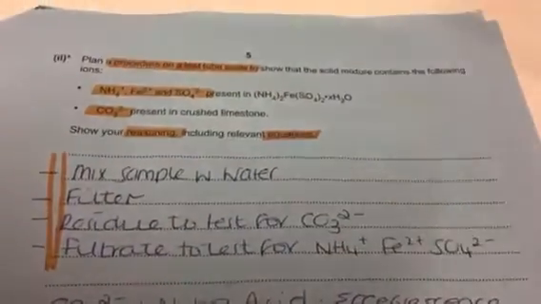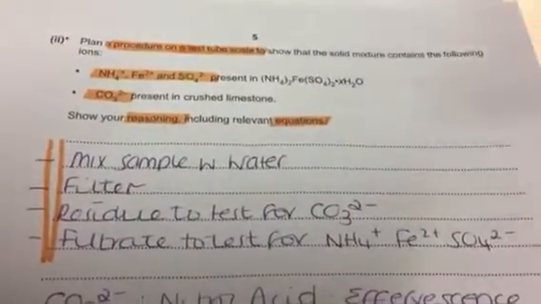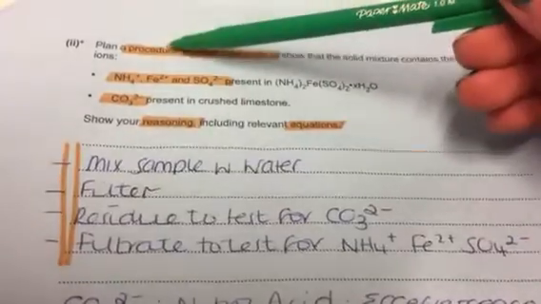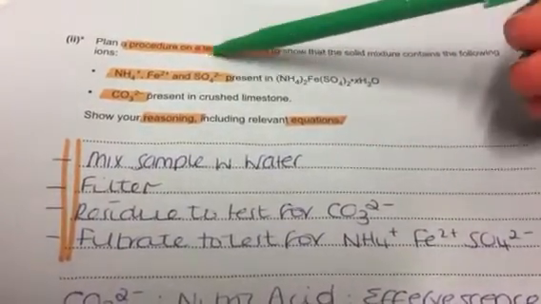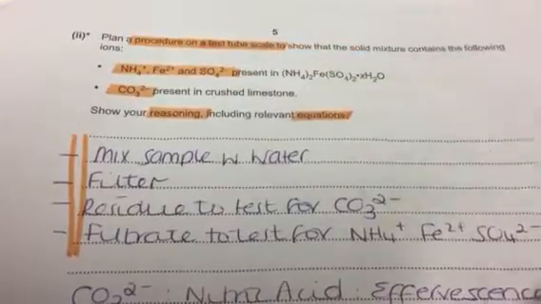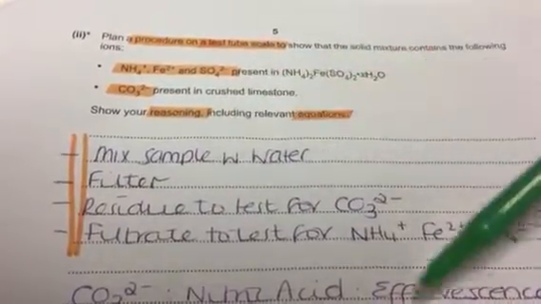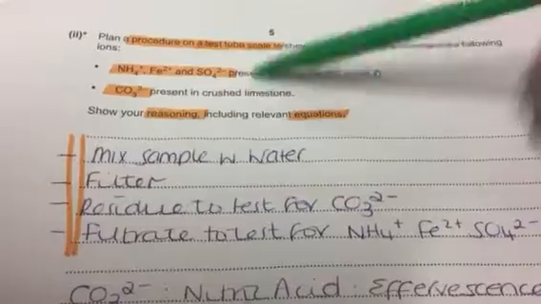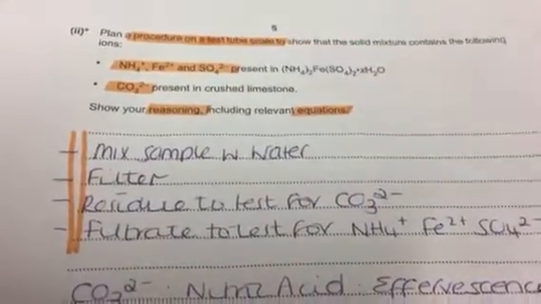For part 2, the key error, or the key omission, was that the majority of students didn't actually put a procedure. It says plan a procedure and then give information about all of these substances with reasoning and equations. Most students launched into this part, omitting the procedure, and therefore lost marks.